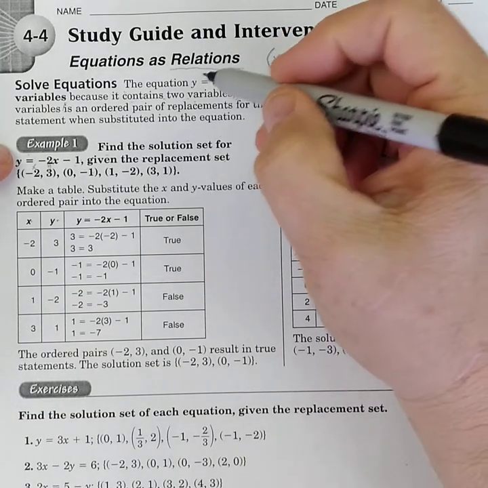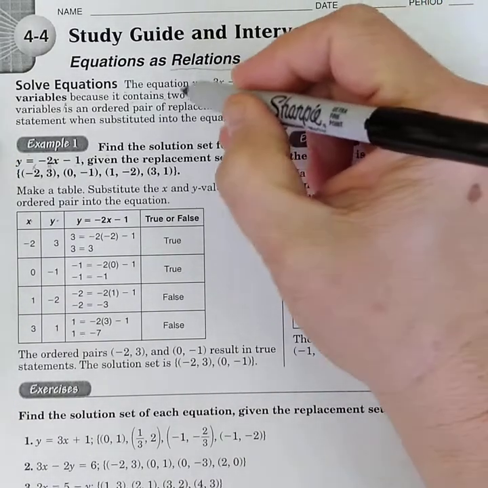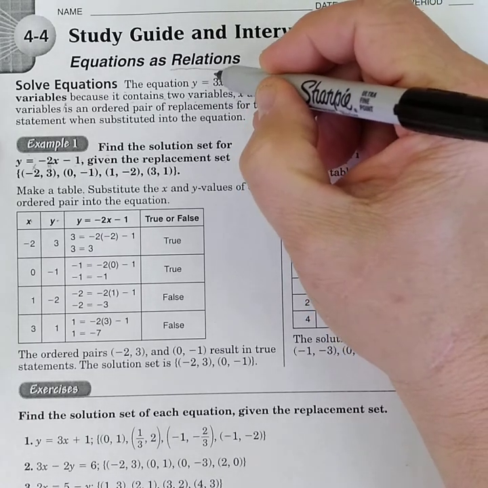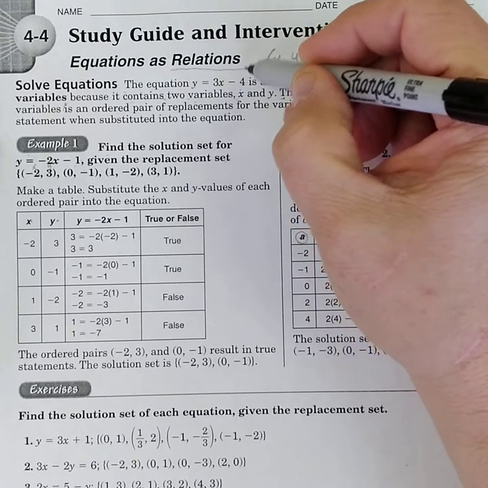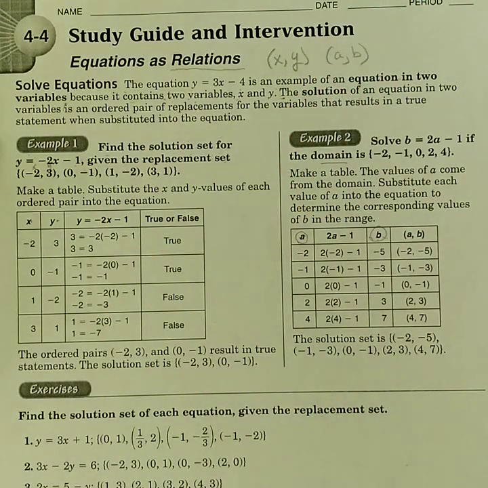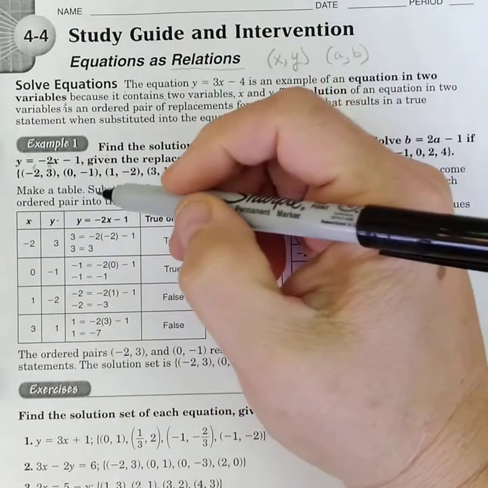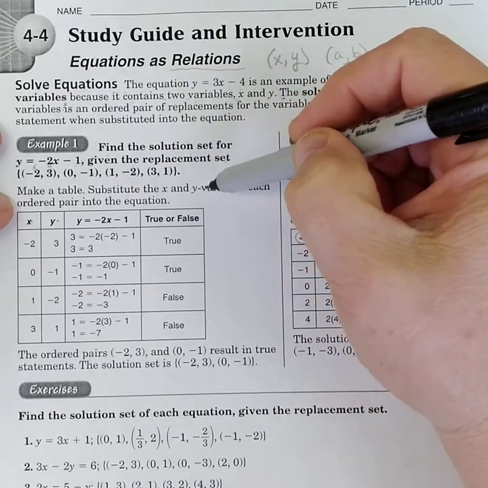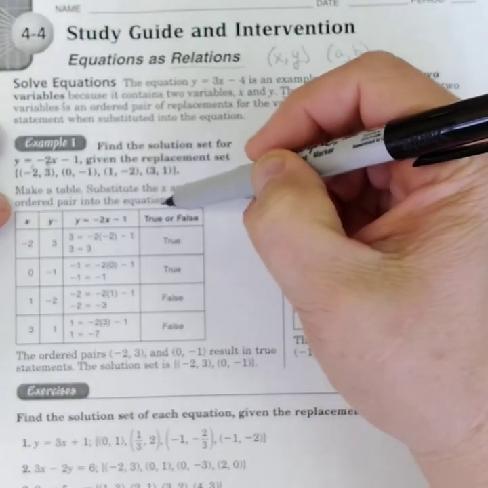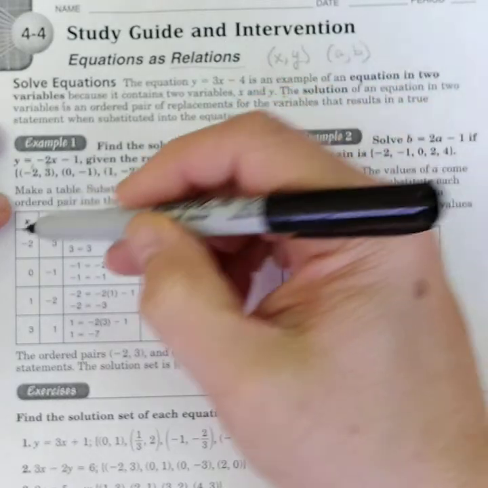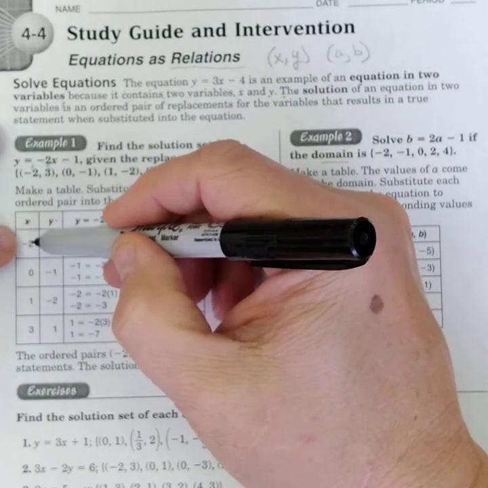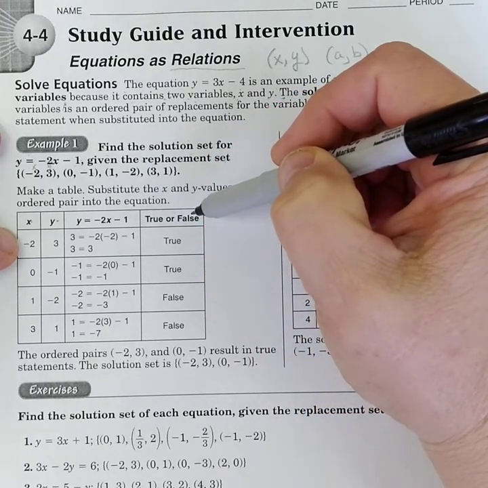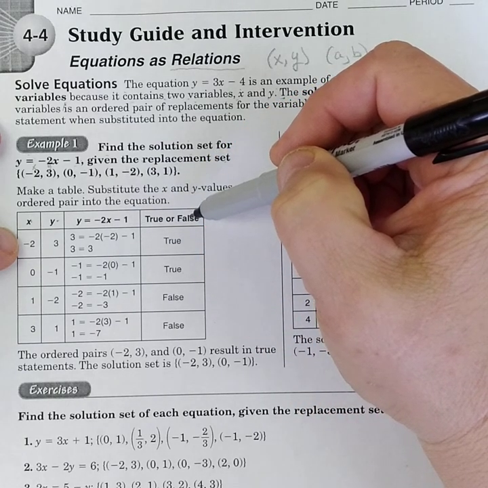first of all, I would like to mention that this equation is in y-intercept form, okay, slope-intercept form. 3 is the slope and negative 4 is the y-intercept, and we'll get into that more later. But here we have, you make a table to substitute the x and y values of each ordered pair into the equation. So here you put x in one column, y in another column, and then you write the equation, and then you say whether it's true or false. Okay?